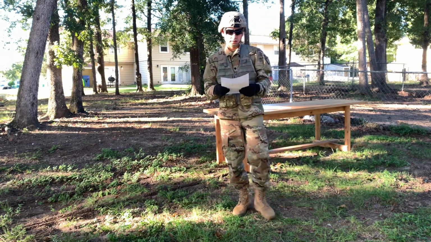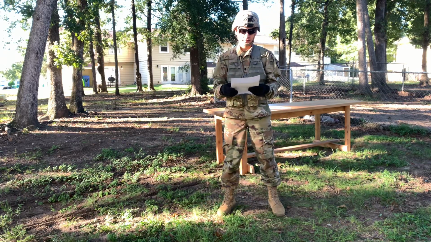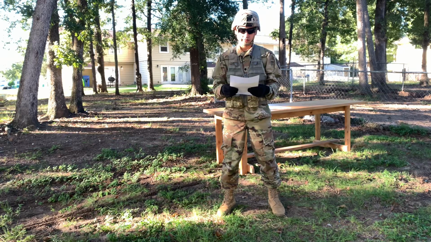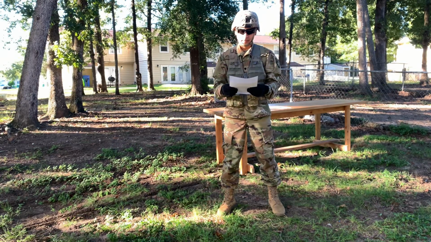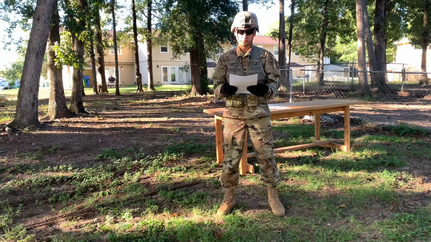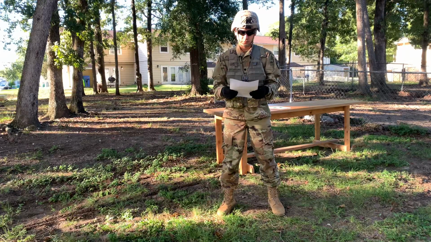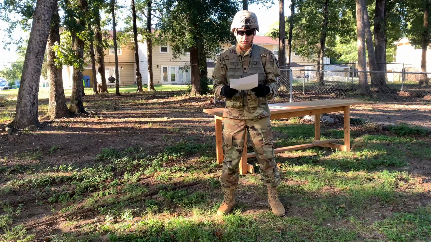Task. Your task is measure distance on a map. Conditions. You are a member of a squad or team in a field environment and have been directed to determine the distance between two known points. You have a 1 to 50,000 scale map, a strip of paper with a straight edge, and a pencil to do so. You have been shown the beginning and end points on the map.